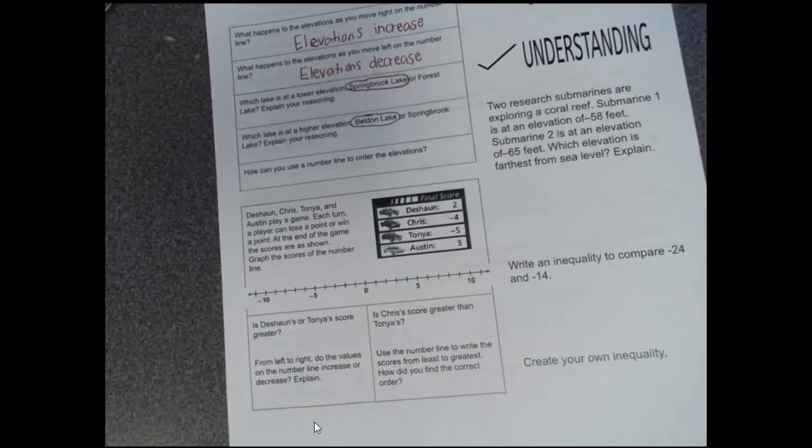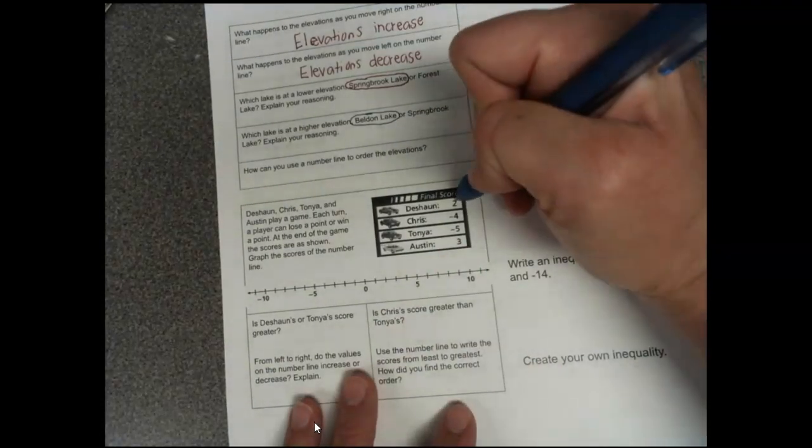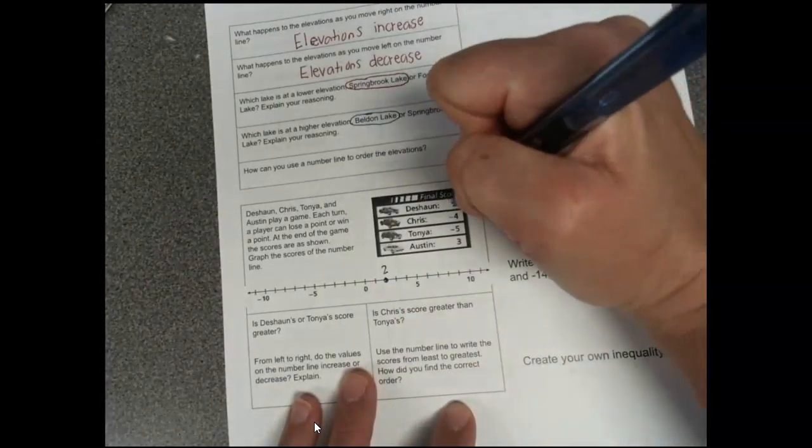Deshawn, Chris, Tanya, and Austin play a game. Each turn, a player can lose a point or win a point. At the end of the game, the scores are shown right here. Graph the scores on the number line. So first, we have Deshawn with 2. So I'm going to put it right there, and I'm going to write 2 above it. I'm going to check it off.